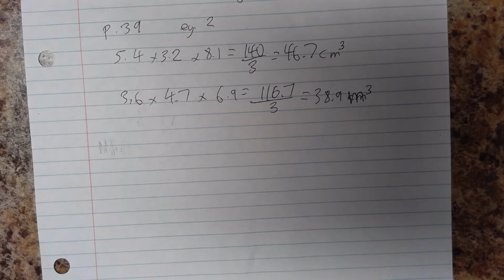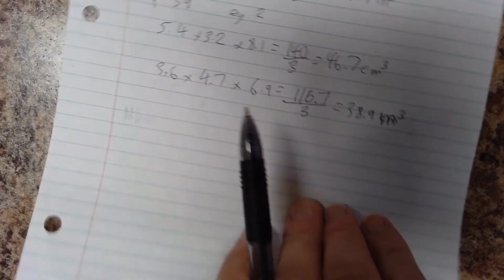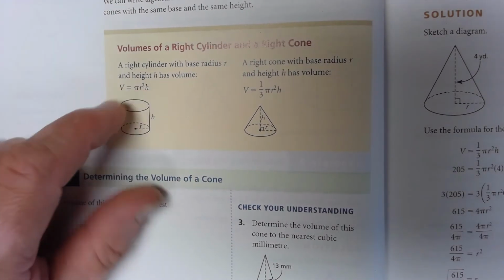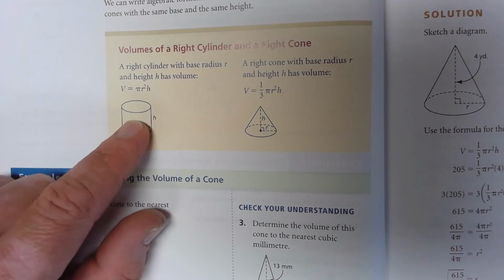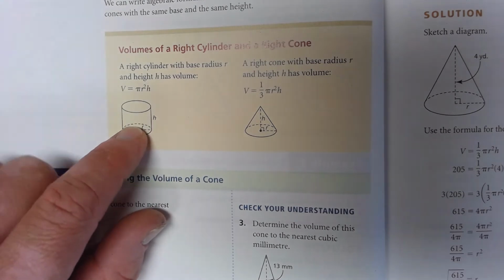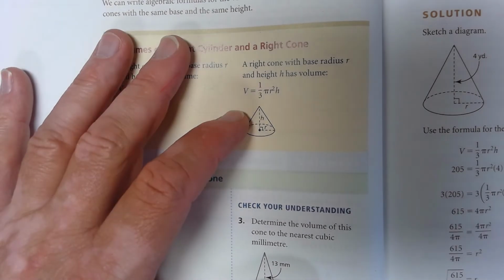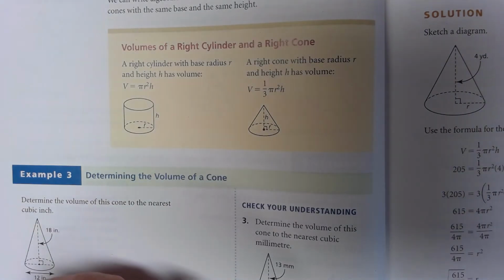Now, let's look at some cones. Here's a cylinder. A cylinder is simply a circle, pi r squared, times the height. You can get 3 cones into one cylinder.